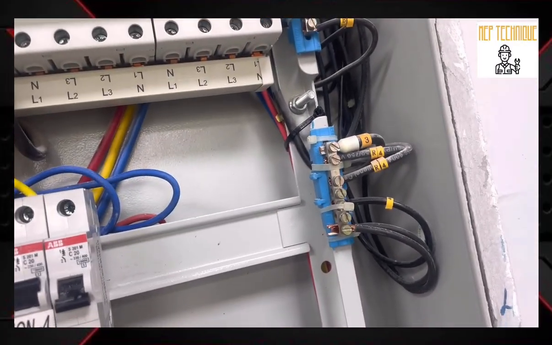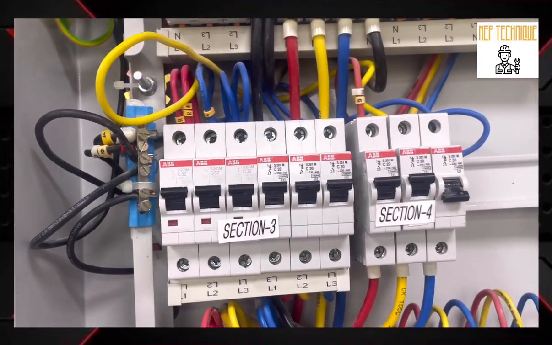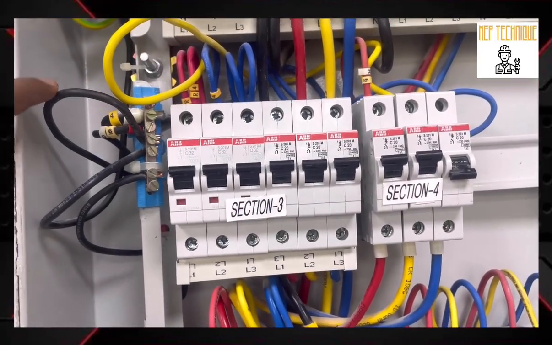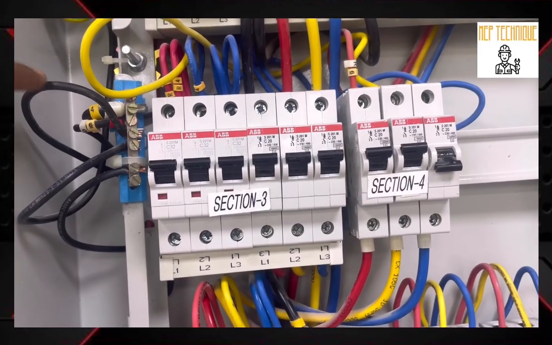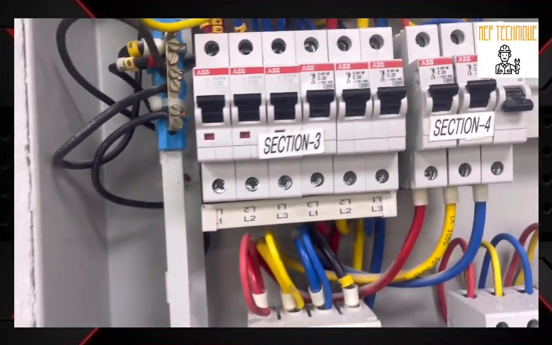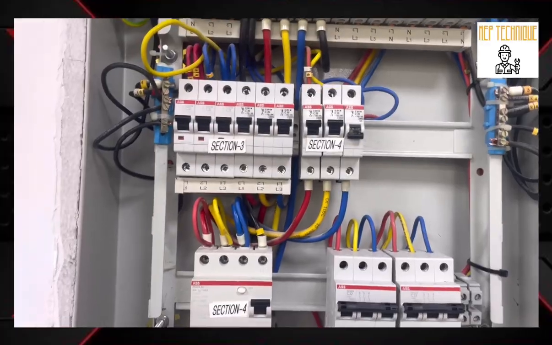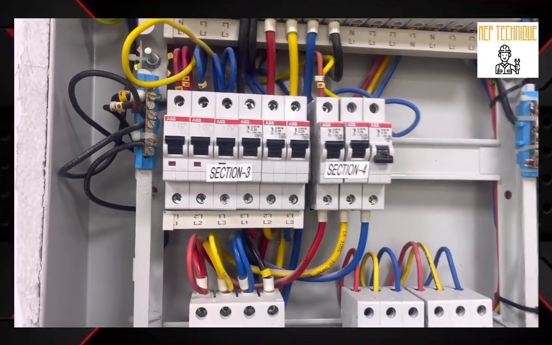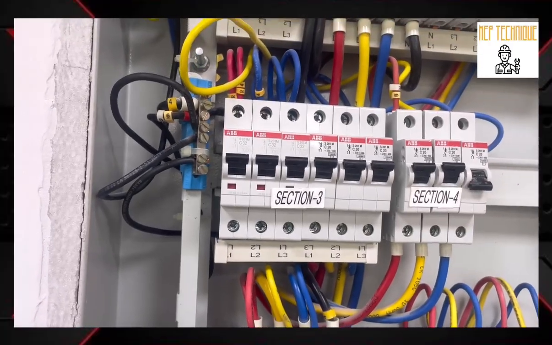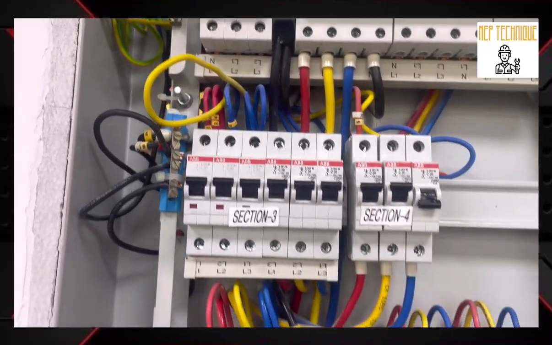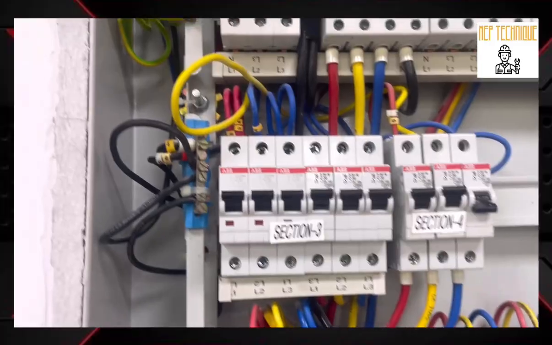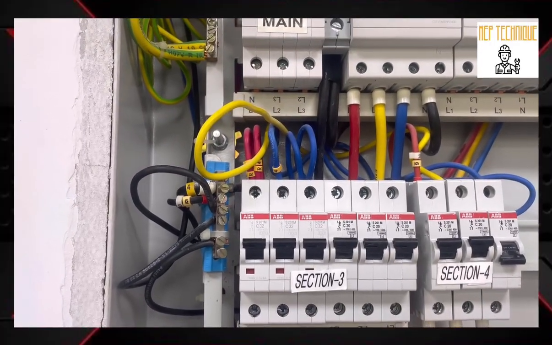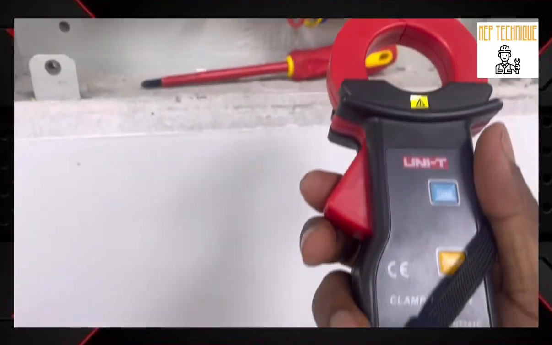You can see this is R6, Y6. This is the phase cable I have disconnected, and this is the neutral cable I have identified. Always remember, while we are working with an electrical panel, please do not forget to wear PPE. Without PPE, do not carry out any kind of activity inside an electrical DB. I have identified and separated both phase and neutral cables, and this is our earth.